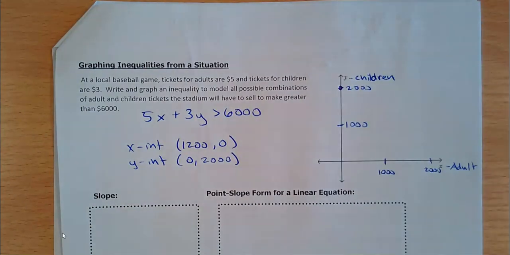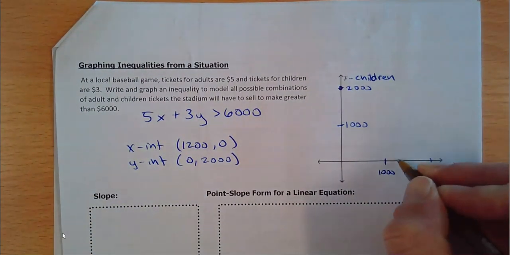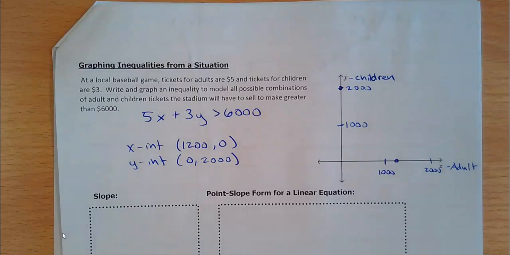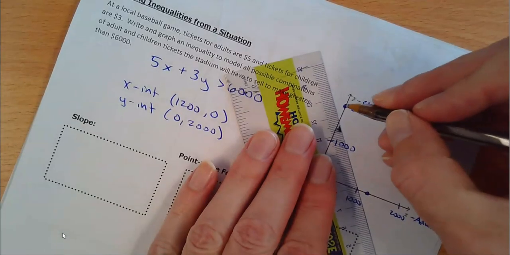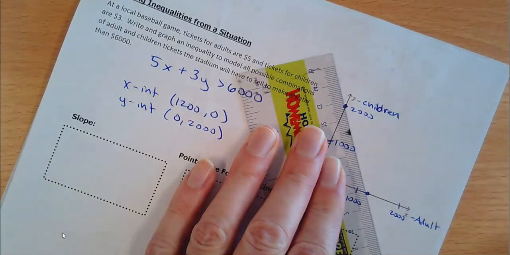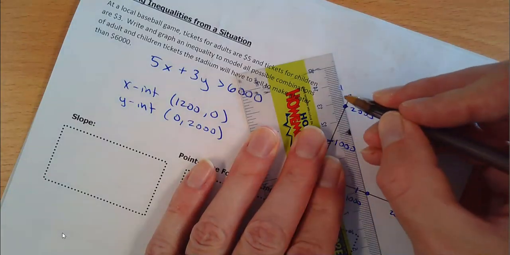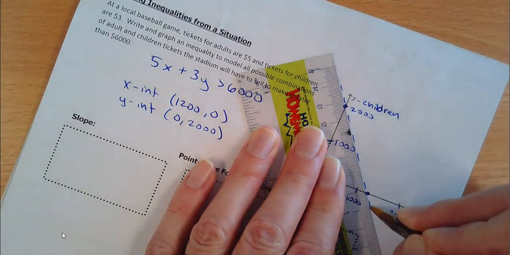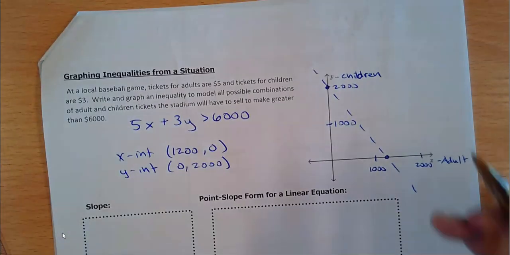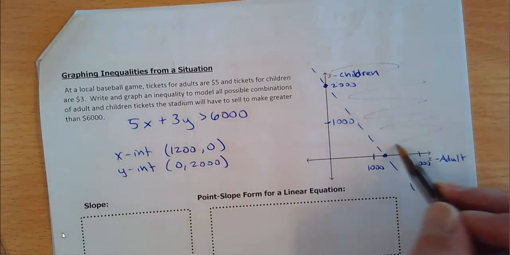And should I do a solid or a dashed line? Dashed, yeah, because it's got to be greater than. Basically anything up there would work. So any of those would be solutions for how many tickets we need to sell to make $6,000.